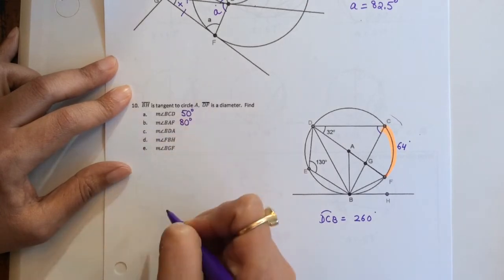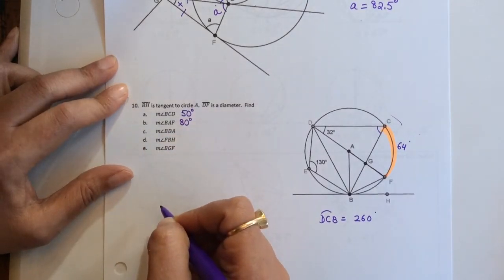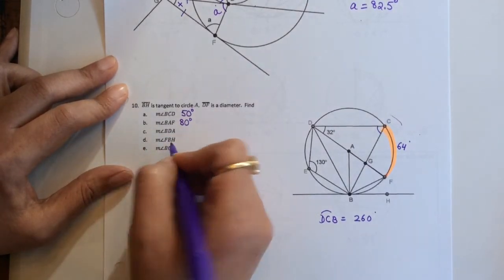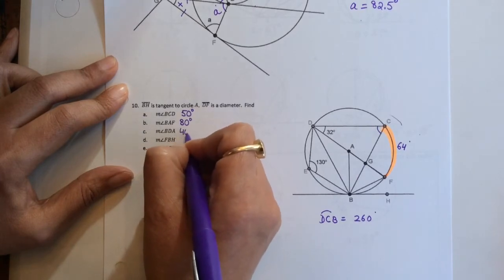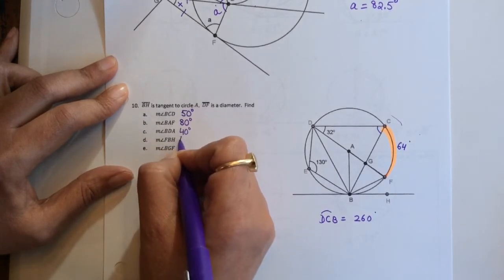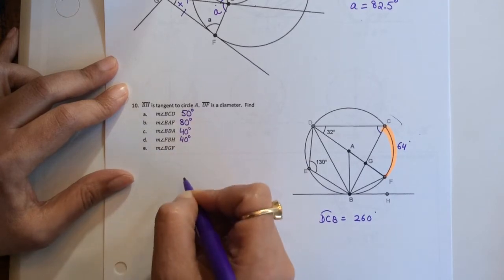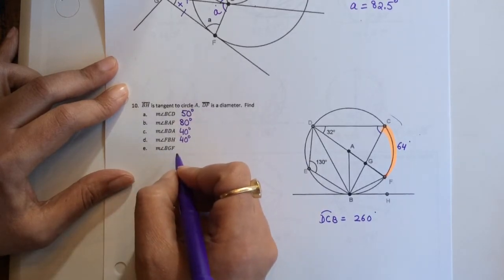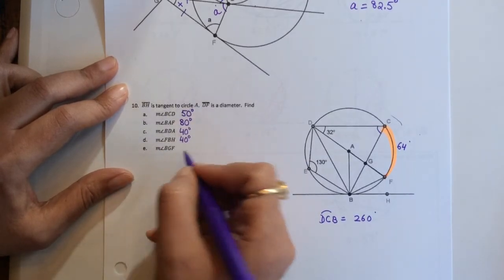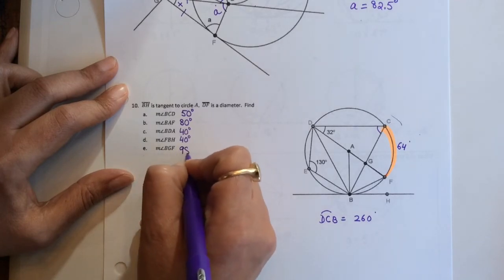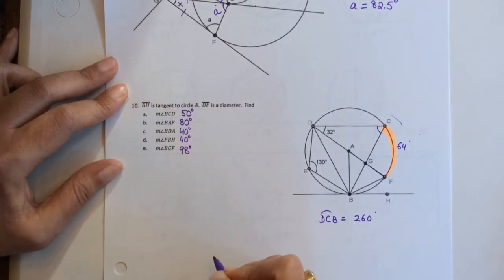BAF, I got it to be 80 degrees. BDA is 40, and so is FBG, and this one I got as 98 degrees.